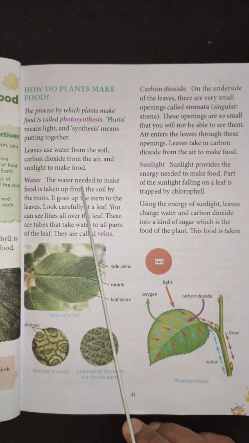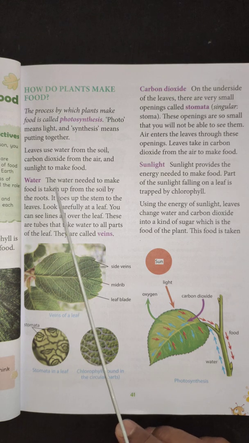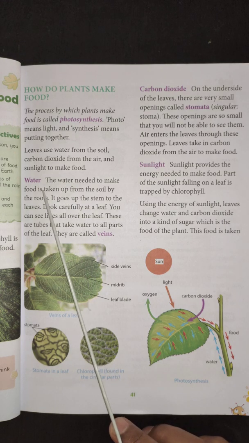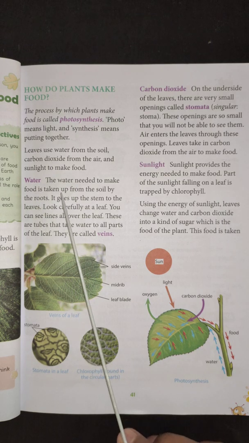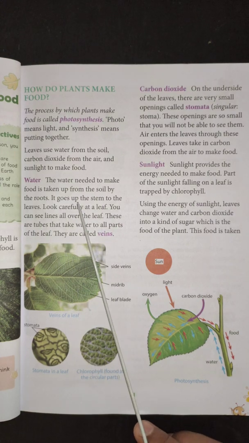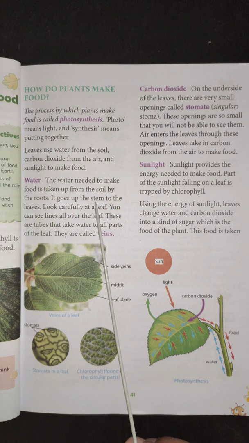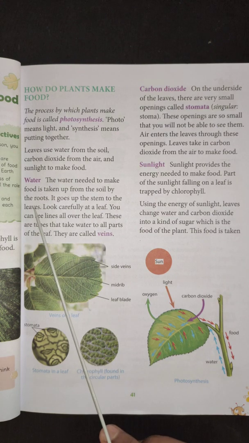Water. The water needed to make food is taken up from the soil by the roots. The water that is required to prepare food in plants is taken up from the soil. By which part? Roots. It goes up the stem to the leaves. From the roots, water will go to the stem. Then from the stem, it will reach the leaves.